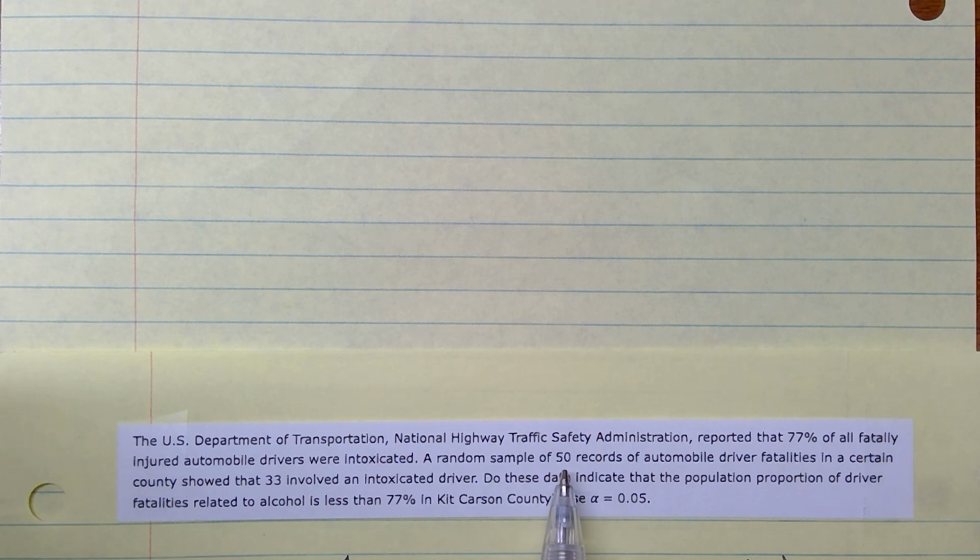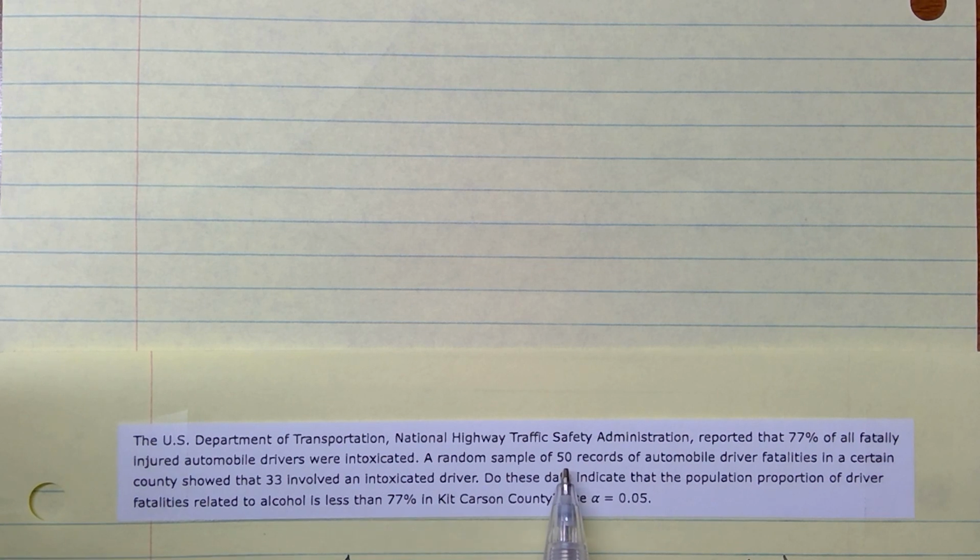A random sample of 50, there's our N, a random sample of 50 records of automobile driver fatalities in a certain county, they didn't name the county, showed that 33 involved an intoxicated driver. So out of 50, 33 were. All right, we're going to call this success, even though this is kind of a morbid problem. We're going to say 33 out of 50. That's going to be our proportion of drivers that were intoxicated. We're going to say 33 out of 50 is success. That's going to be our P hat, excuse me, because this is our sample.